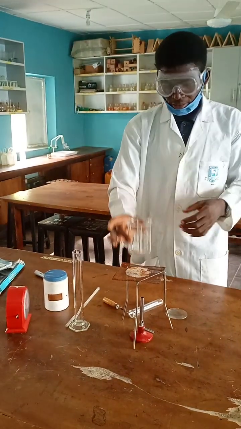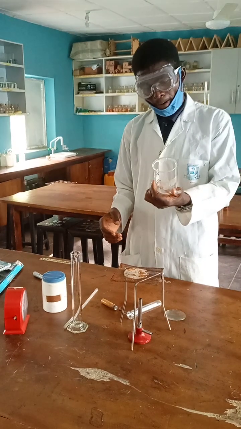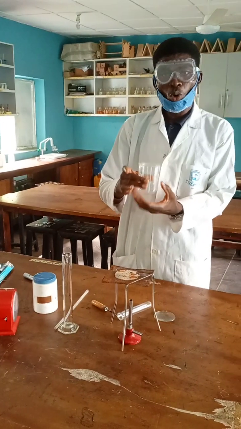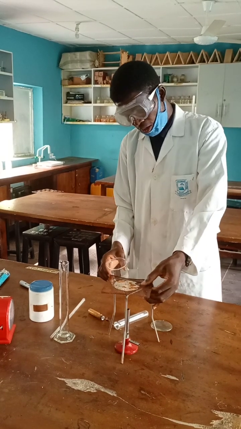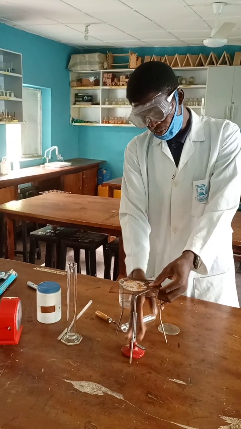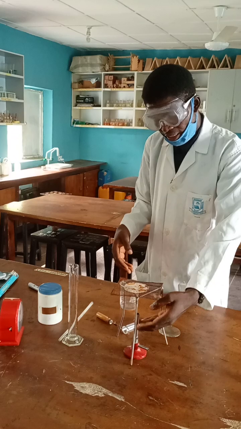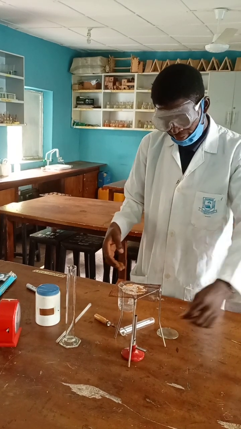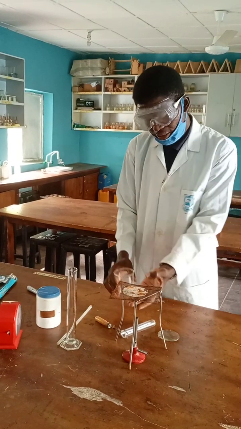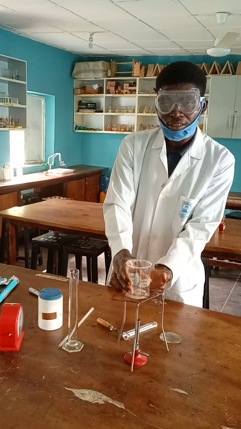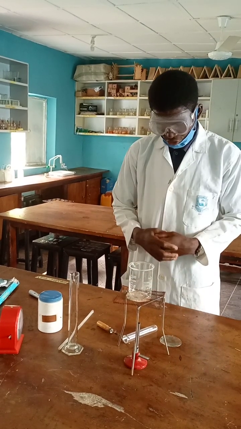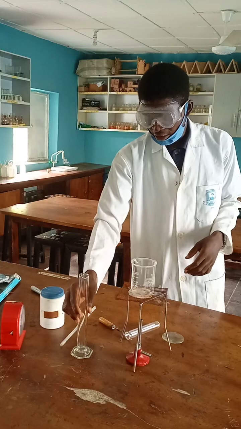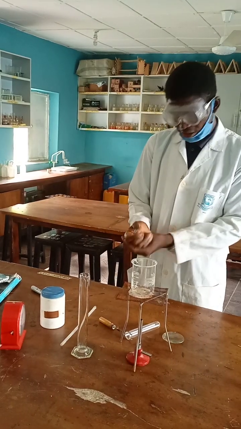Okay, let me start with this. This is our beaker. It is used to hold some quantities of liquid when you want to heat it. And this is our Bunsen burner, through which heat will be provided. They will connect it to a gas so that the heat will be hitting this beaker that carries some liquid. This is our measuring cylinder. It is used to measure the volume of liquid.